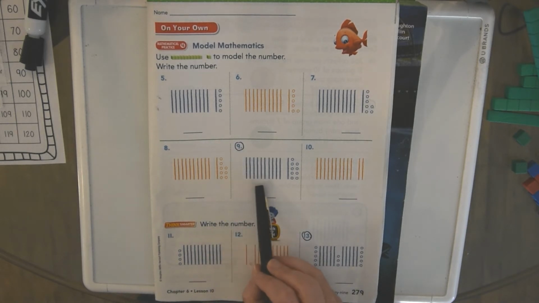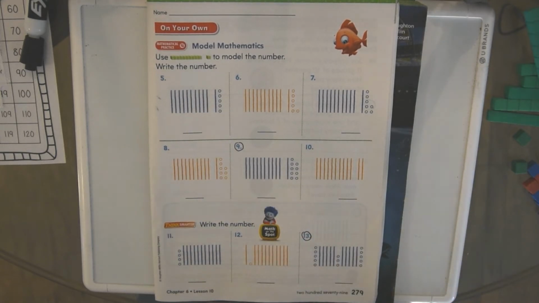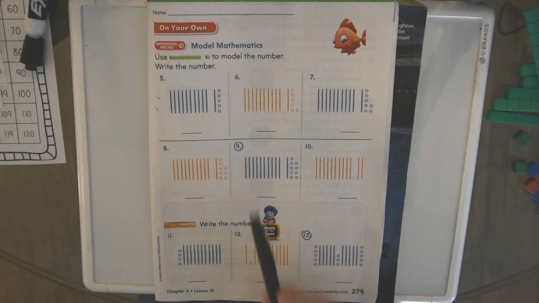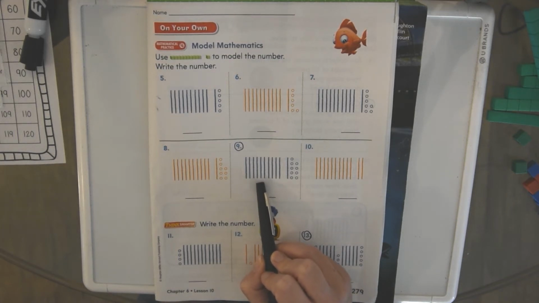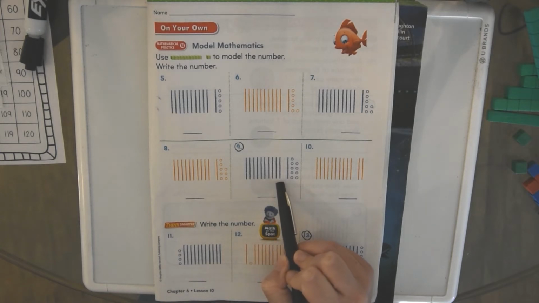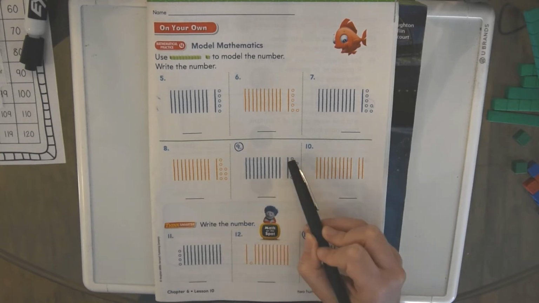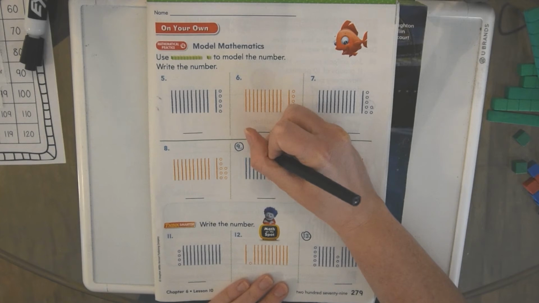So this picture shows 10 tens right here. Okay, I already know looking at it that that's going to be 10 tens, but let's count them to make sure. 1, 2, 3, 4, 5, 6, 7, 8, 9, 10. So we know from our previous lesson that 10 tens equals 100. But look, I have one more 10. So now I have 11 tens. And what does 11 tens equal? 110.